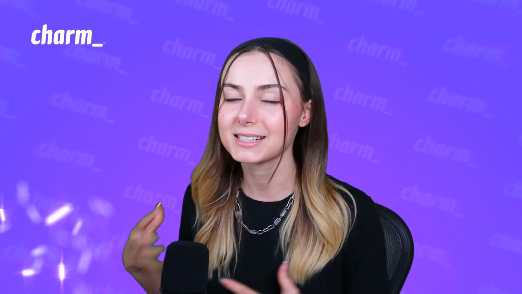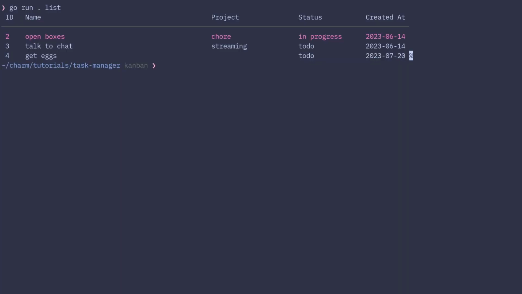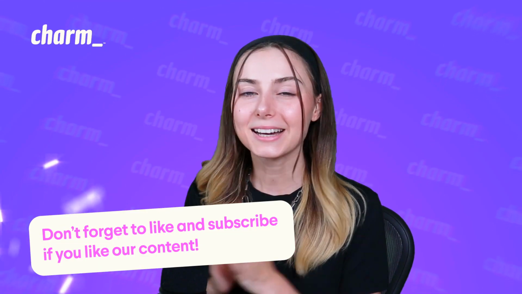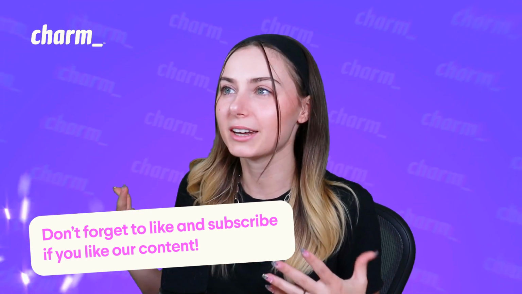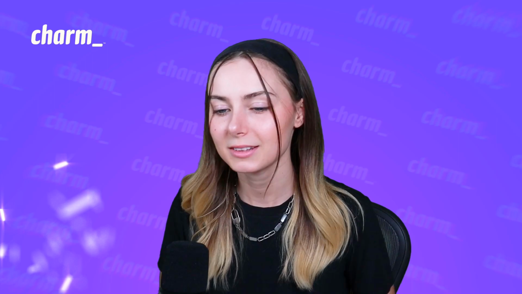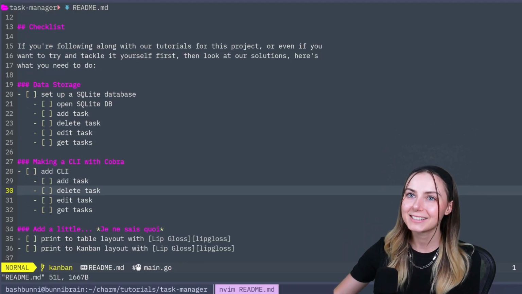We're using Cobra and we're using lip gloss for some stylized outputs. And the nice thing here is, we are going to have a table view and a Kanban view. Sounds familiar, doesn't it? But you can also feel free to extend that and demonstrate your tasks in any kind of layout or styles that you want, now that we're in the Go ecosystem and you've got the power of lip gloss behind you.